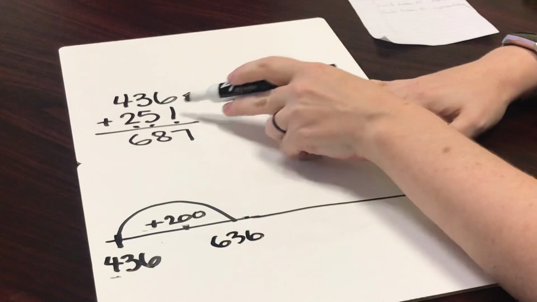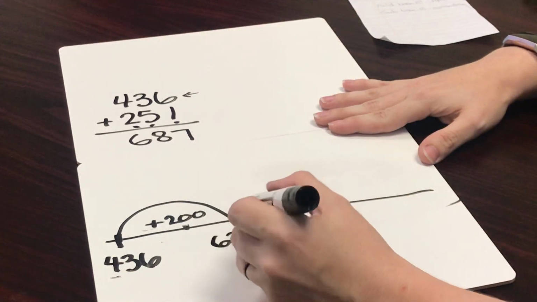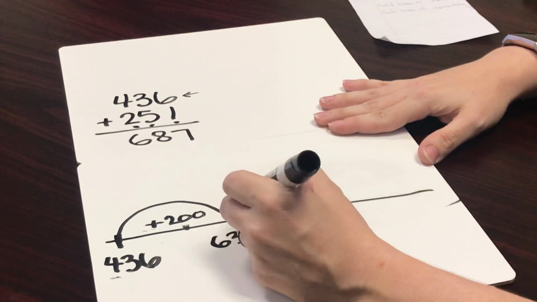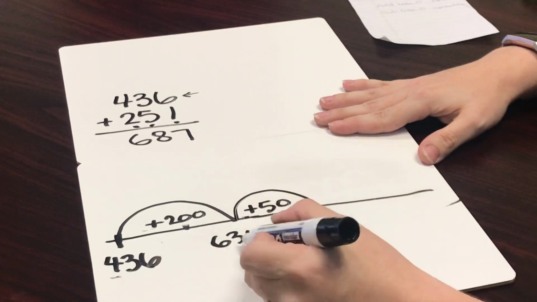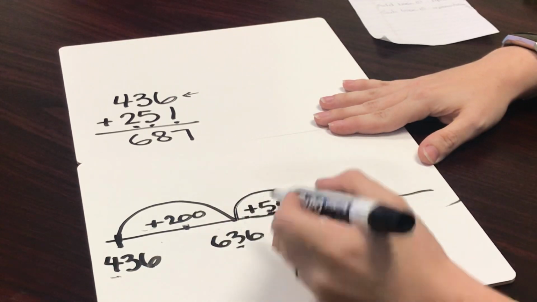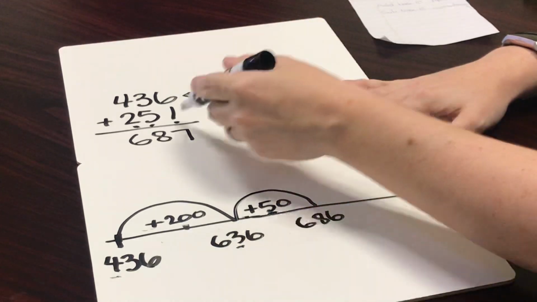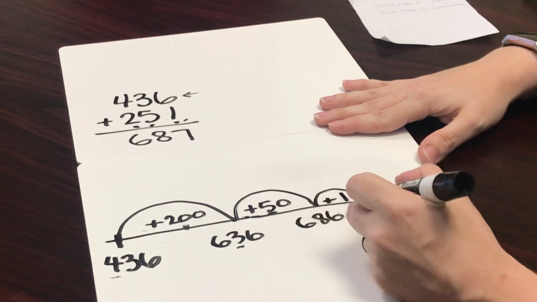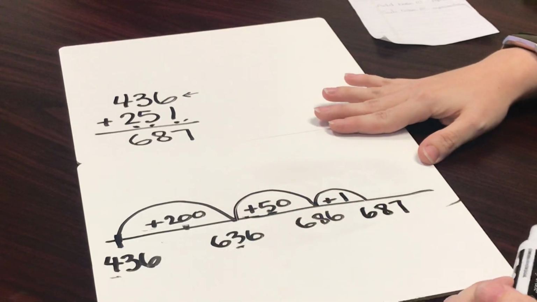636. Now we need to jump up 50 or 5 tens, and instead of jumping 5 individual tens, we can jump a group of 50 if your student is able to do this addition. So that we would be changing the tens place, so this would be 686. Now we just have our ones, and then that would be 687. So that's just a little bit more advanced way to break it down.